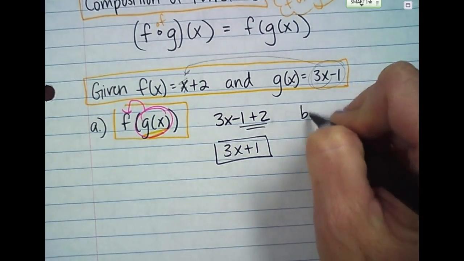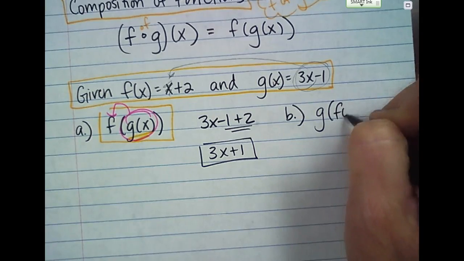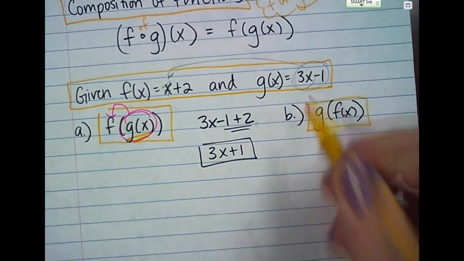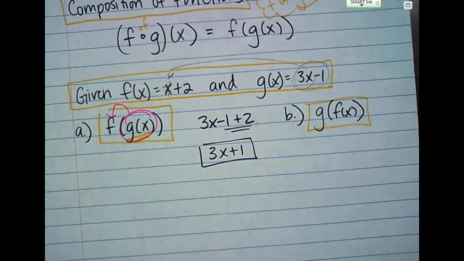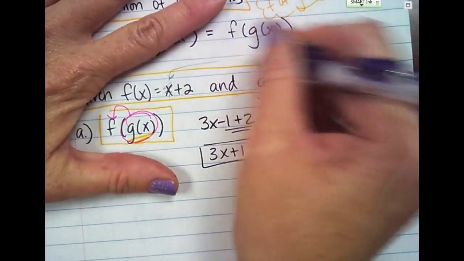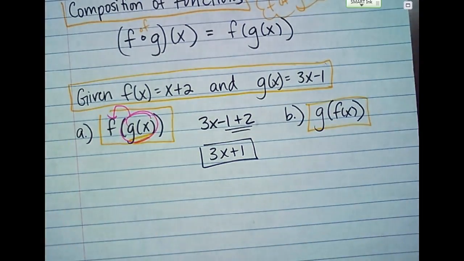Let's go to B. We're going to go the other way. G of f of x. It's backwards, right? You're going to go the other direction. I'm going to erase this, which is what I did with pencil. Okay, and in this problem, you go the opposite direction, right? You're going to take player F, and you're going to substitute F into the game.